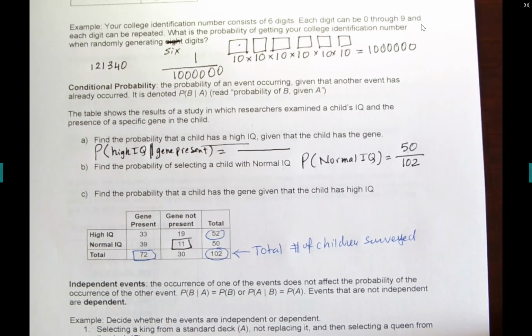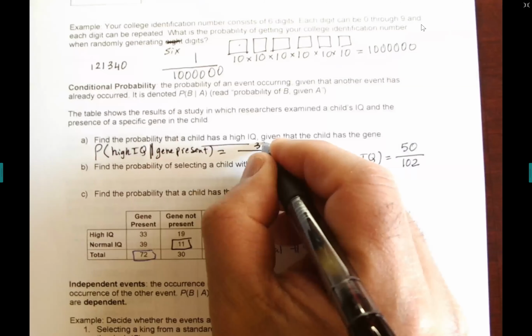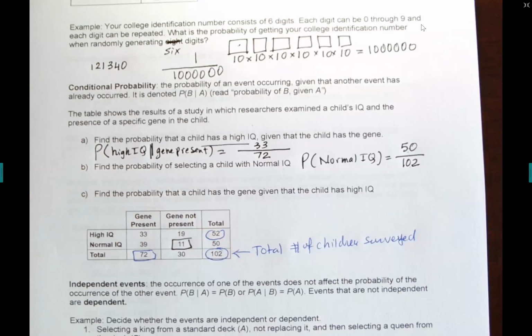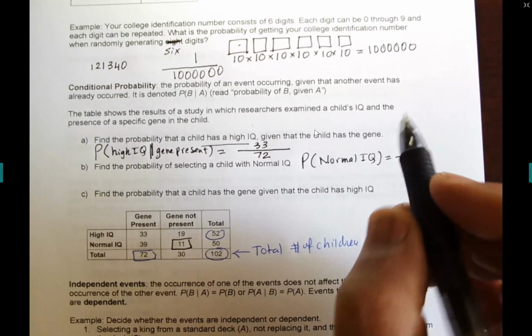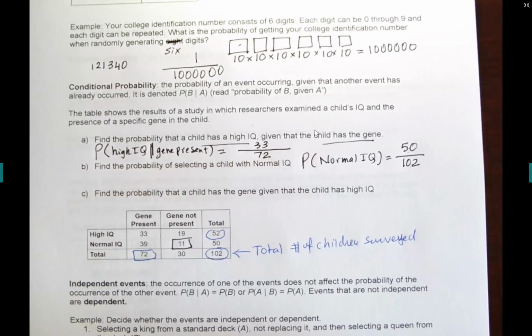Let me write it down, then explain it. Okay, guys, he put a condition on us. He says, given that the child has the gene, so we don't have a choice to select from the entire group of children anymore. Whatever probability you're doing, I want it to be out of the group of students who have the gene. How many total do we have that have the gene here?